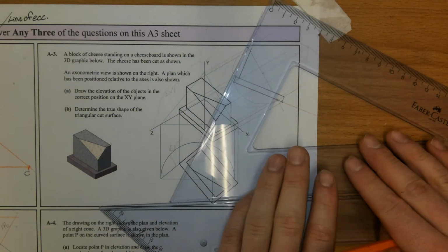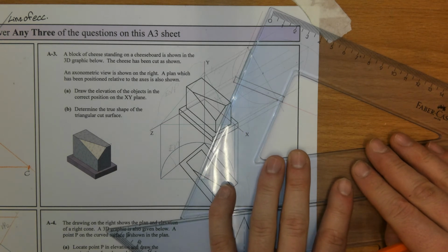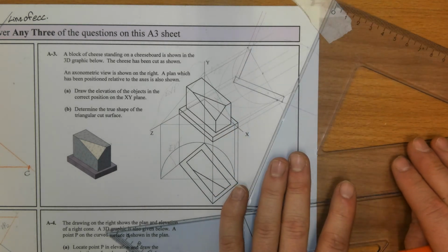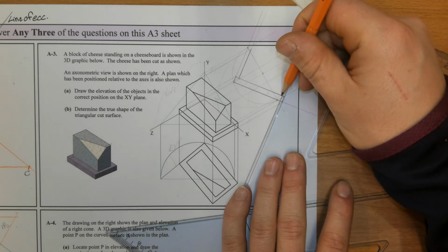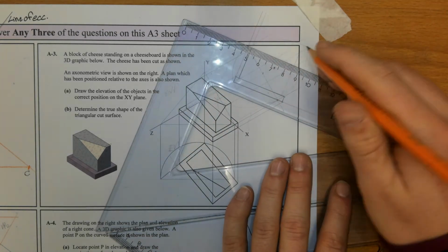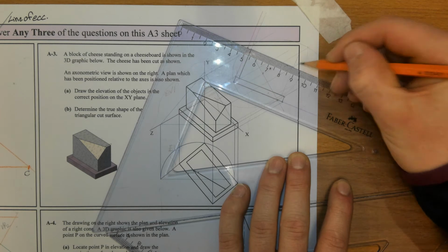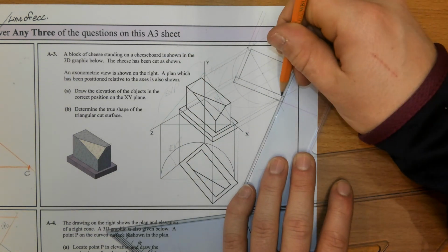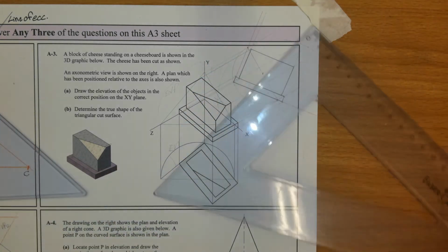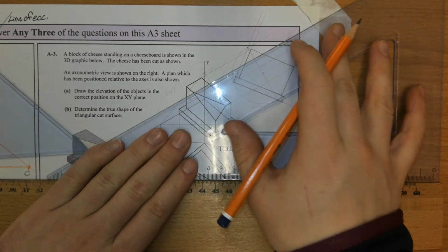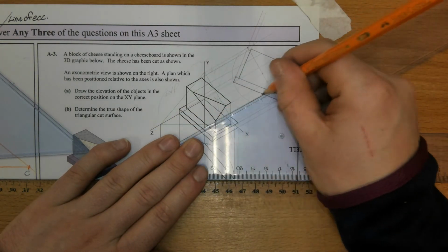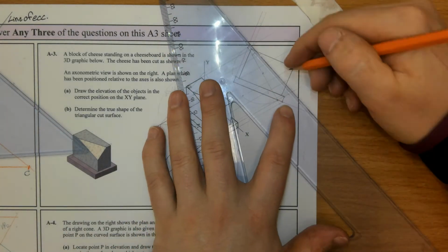And I'm going to go parallel to this edge from here, and I can heavy this in. And now all I have to do is the cut section of the cheese. So I'm going to bring this point back to here, and this point back to here, and that's the cut section of the cheese.